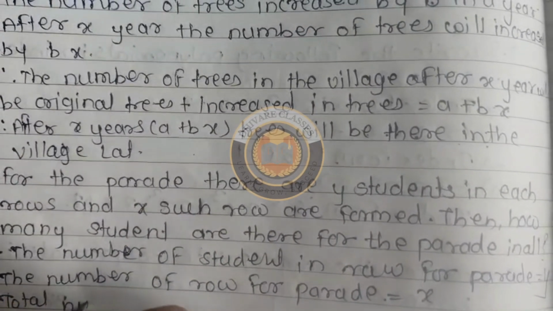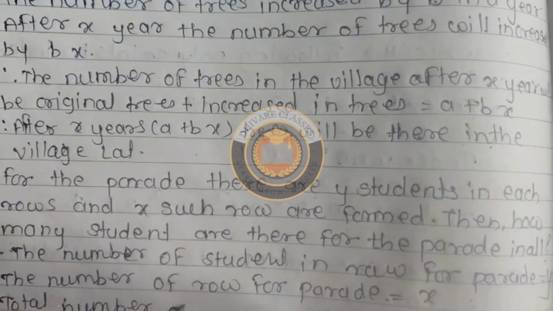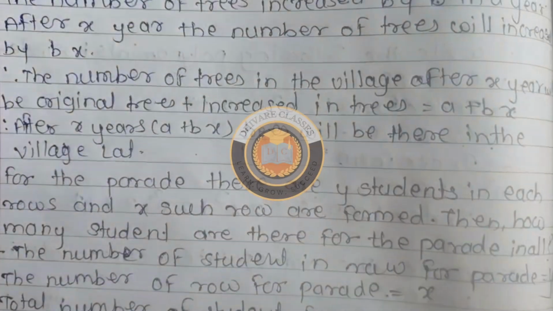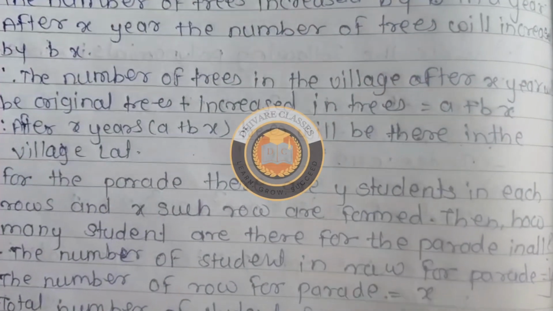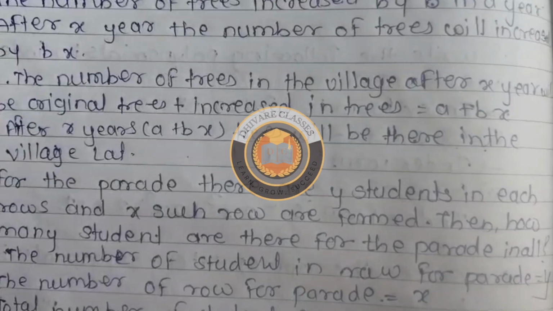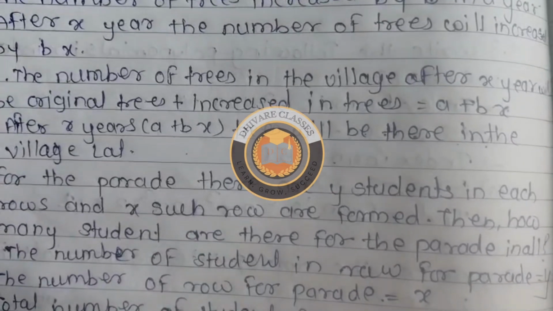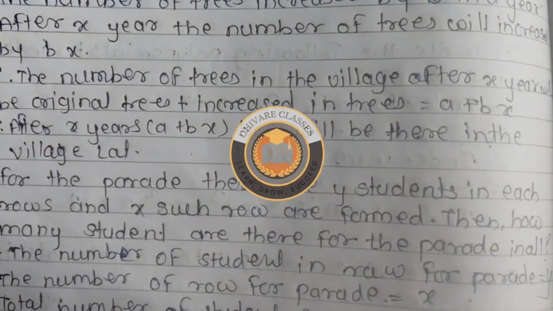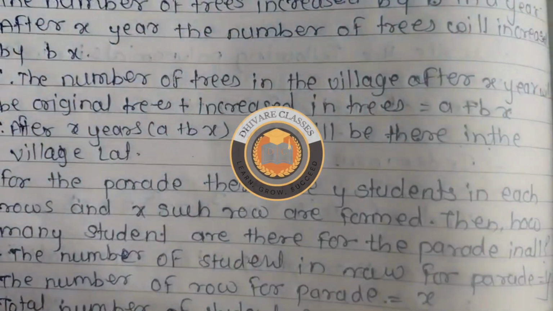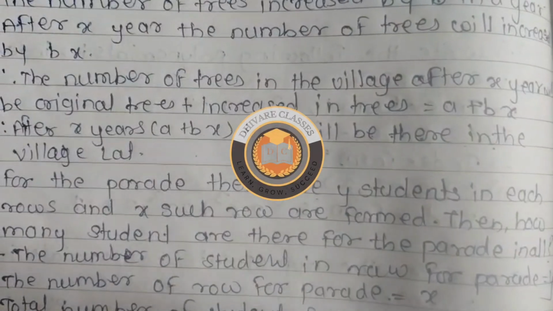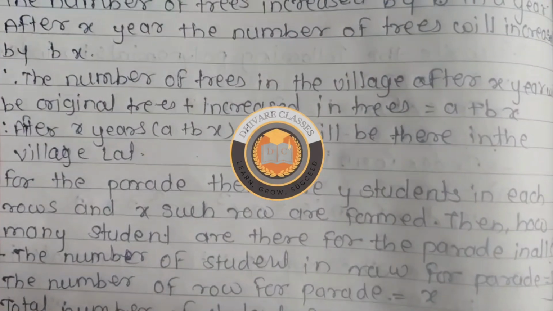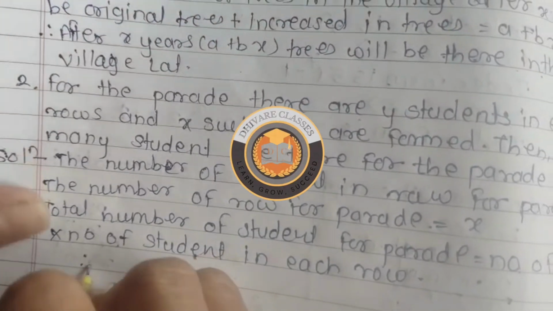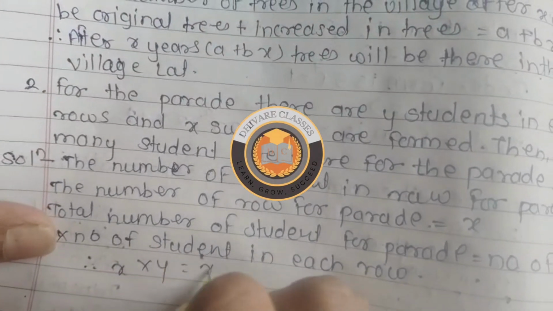Total number of students for the parade equals number of rows into number of students in each row. Therefore x into y equals xy.